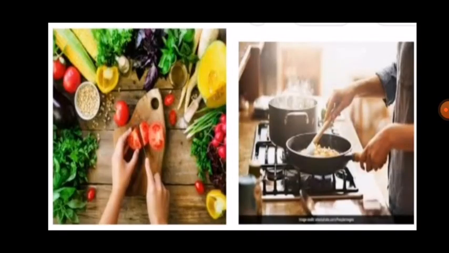Humans do not eat their food in its natural form as other animals do. We humans roast or cook the food, or in other words, we process foodstuffs before eating them. We process many substances in a similar manner.